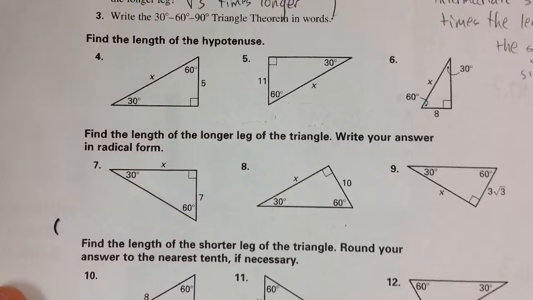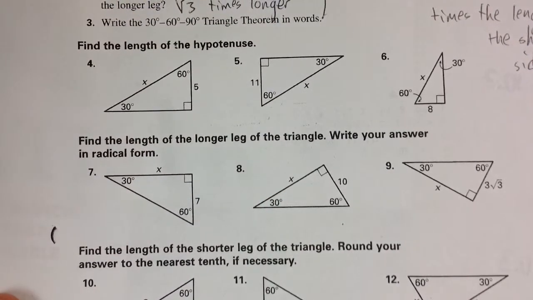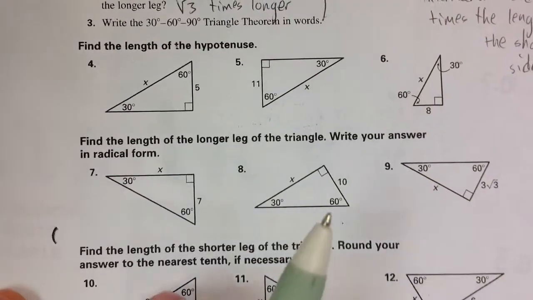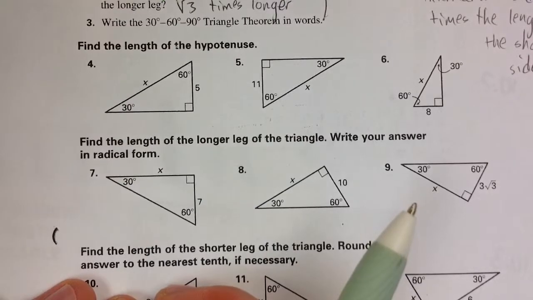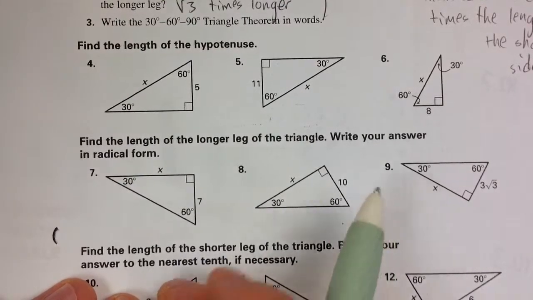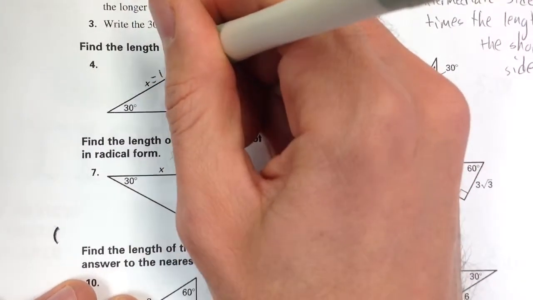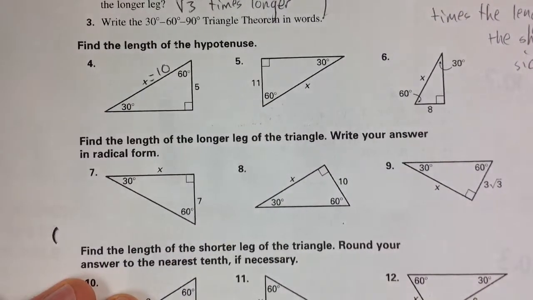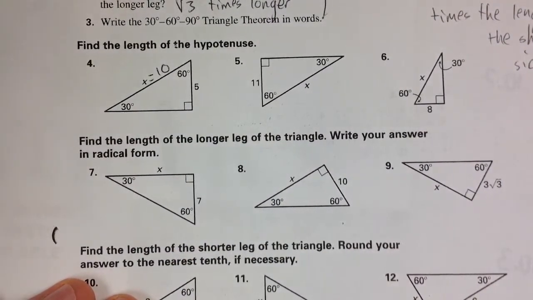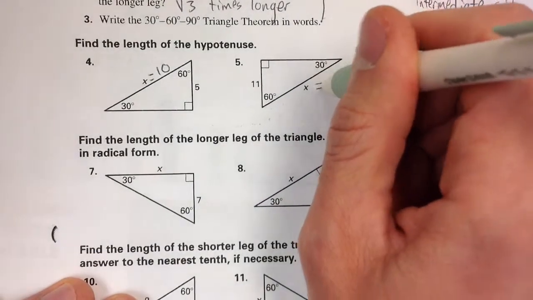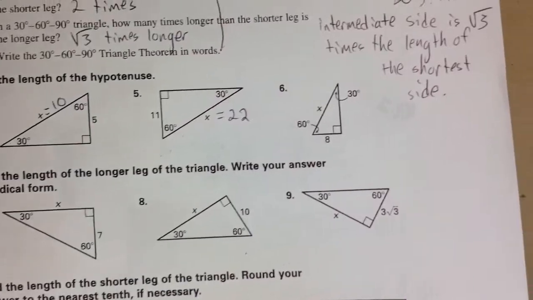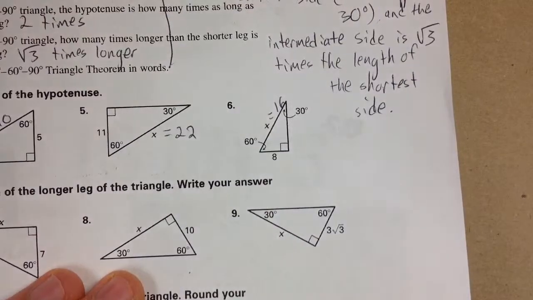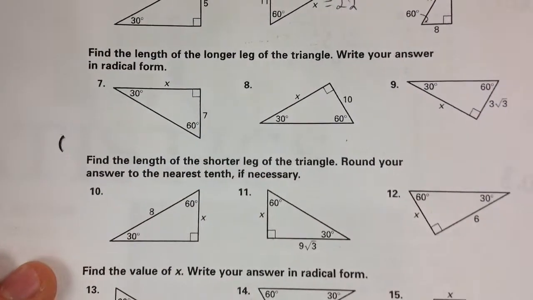Good. Next up, Val. Number 4, the length of the hypotenuse. This is 10 because it's a 30, 60, 90 triangle, and the hypotenuse is going to be 2 times the shortest side. Easy peasy lemon squeezy. Dominique, number 5. Yep. For the same reason. Julia, number 6. X equals 16. Same reason. Just double the shortest side and you get the hypotenuse.